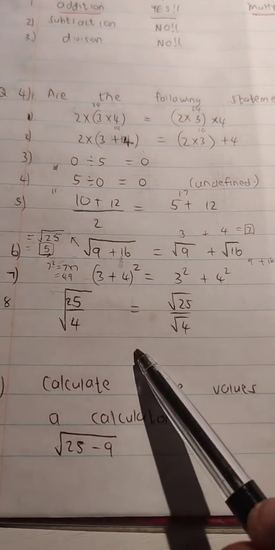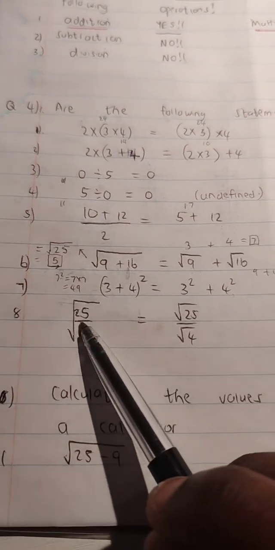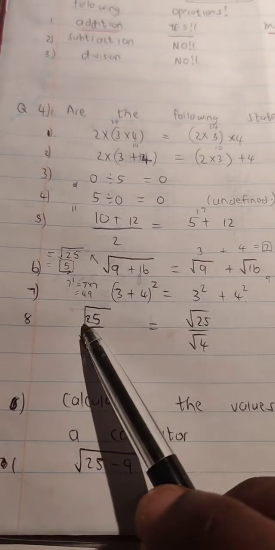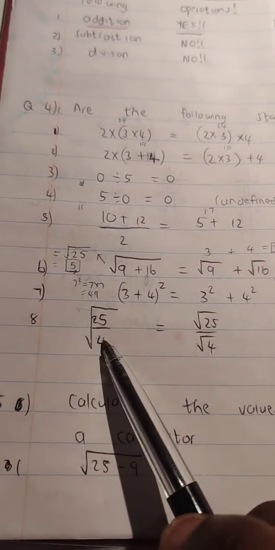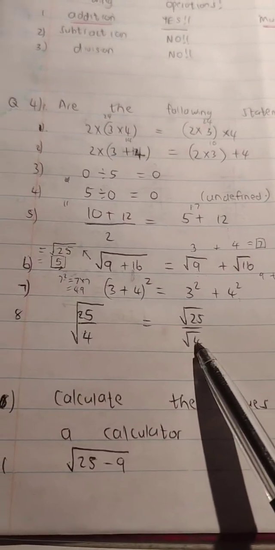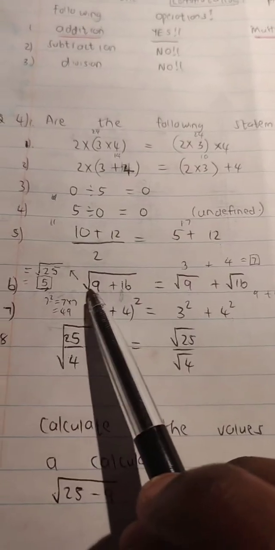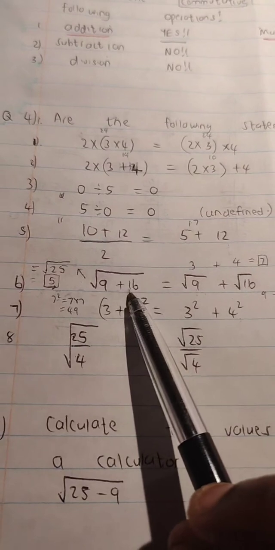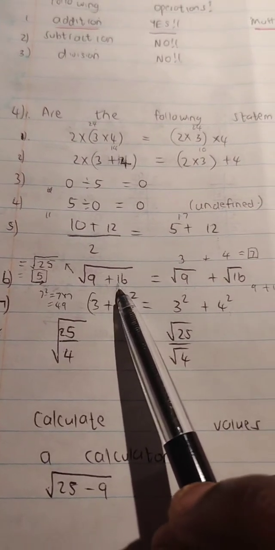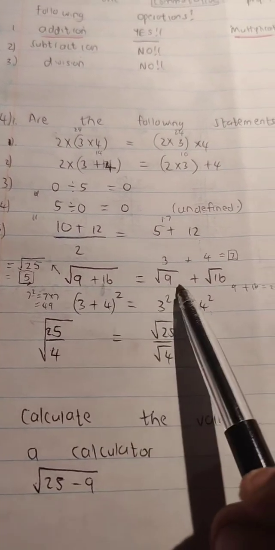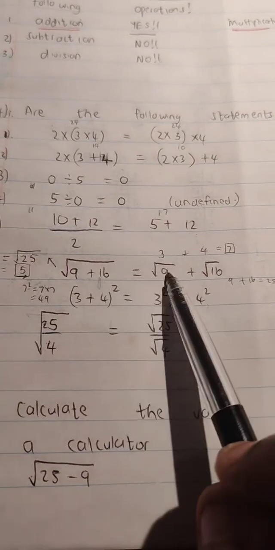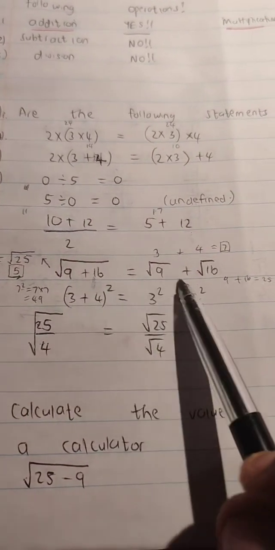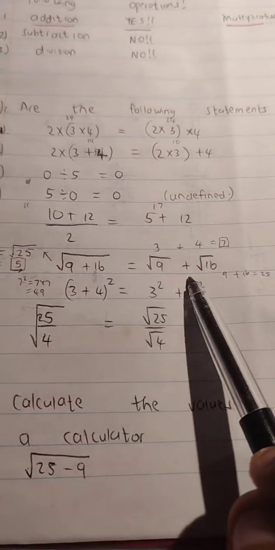The reason we can say that is because splitting the root for division is true, whilst we know that splitting the root for addition or subtraction is not true. That is why this was not equal to that, because we can't split the root for addition and expect that the answer is going to be the same.